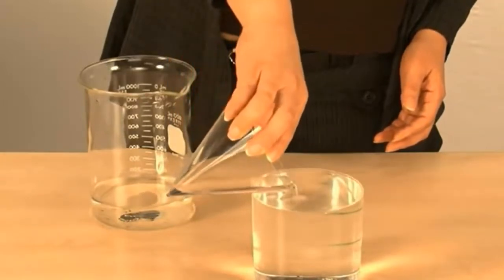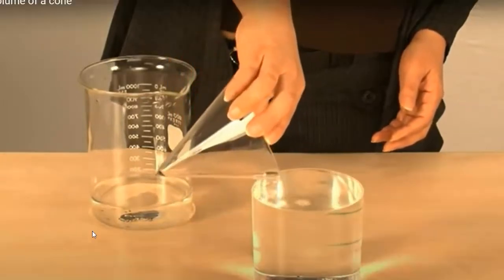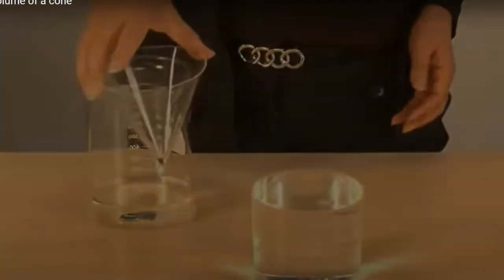The volume of the cone is 1/3 of the volume of the cylinder. Well, there you go. 3 cones fitted into the cylinder, so the volume of a cone is 1/3 of that. So if you got 1/3, well done. I wonder if that applies to other types of cone type shapes.